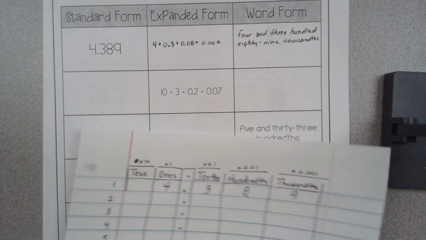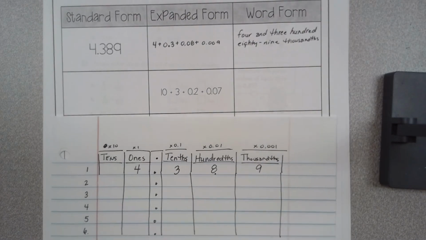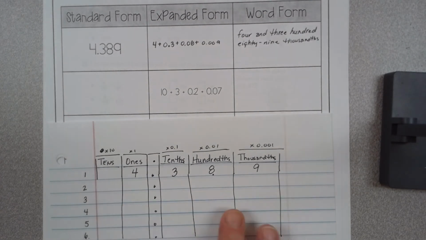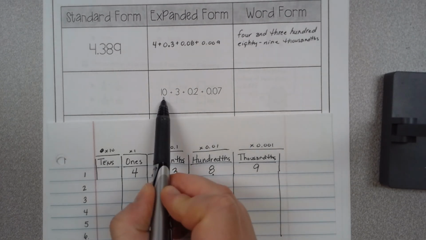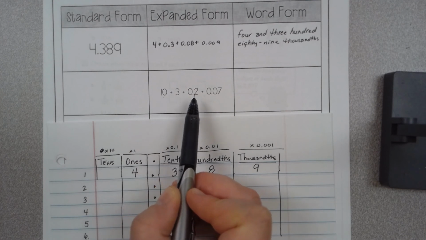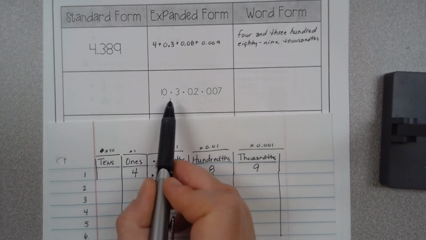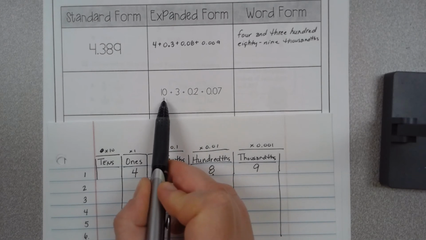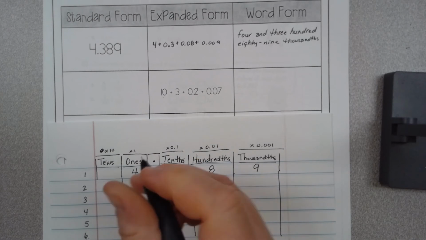Now the next one's a little different. So if you wanted to do this still, you can. So I have 10 plus 3 plus 2 tenths plus 7 hundredths. Okay, the 10 represents the tens place. And how many tens? 1.